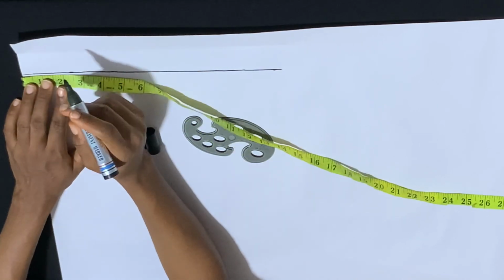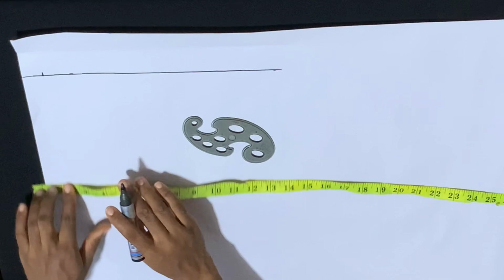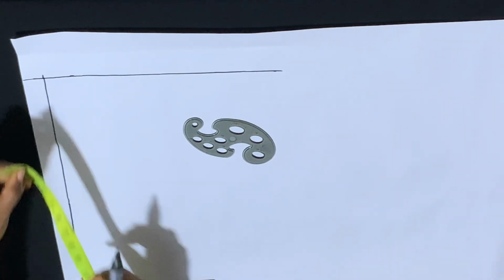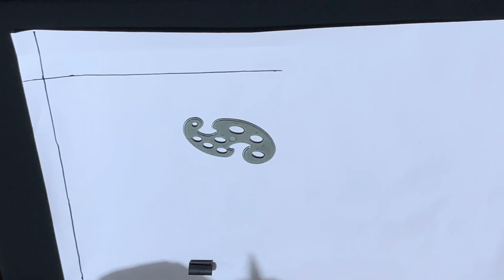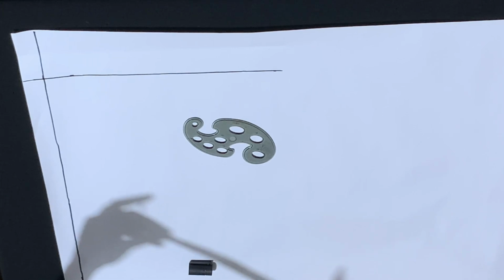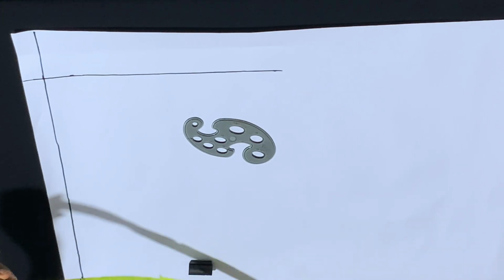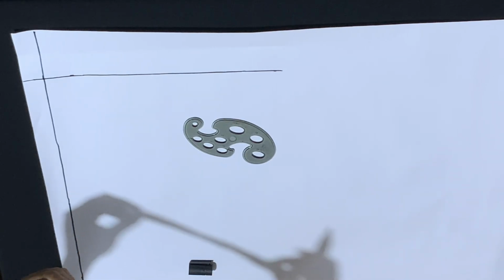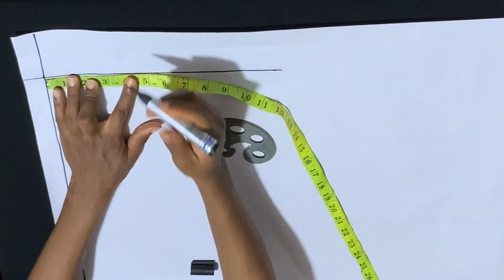So I'm going to go ahead and mark 1 inch by the side. Then I'm going to input my waist measurement. It's an elastic trouser, so I'm going to be using the hip measurement for the waist. The hip measurement is 24 inches. 24 inches divided by 4 is 6 inches. So I'm going to be inputting 6 inches by the waist and 6 inches by the hip.